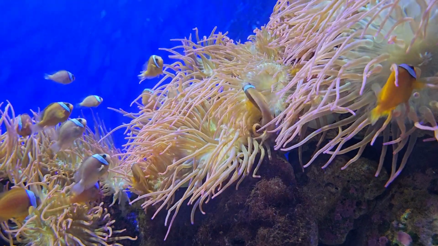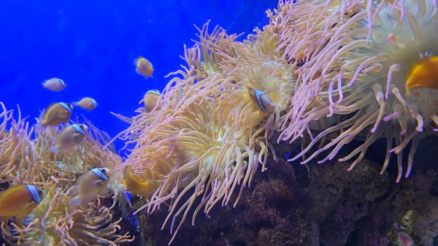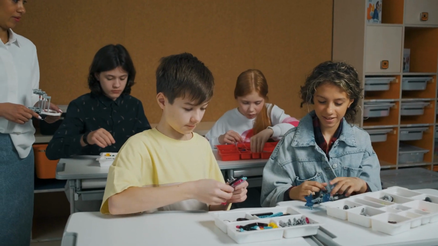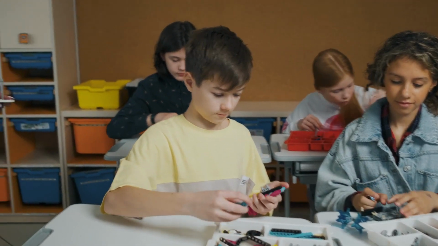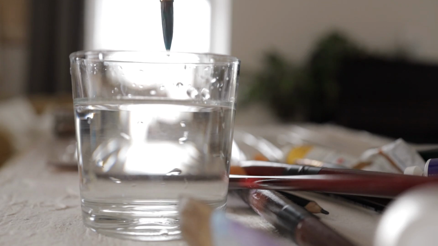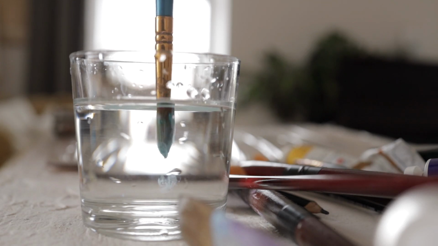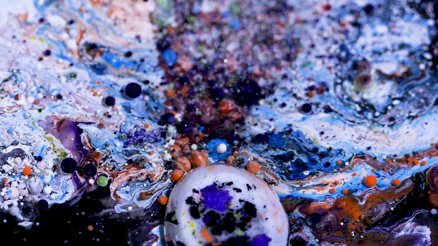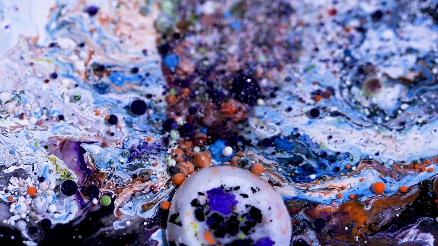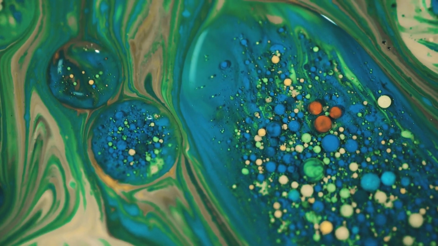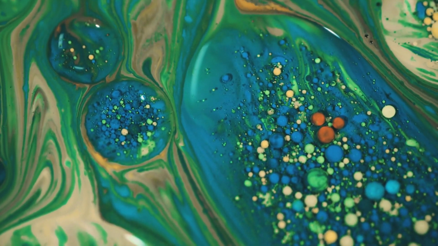These bonds are the key to the diversity of life, the development of new materials, and the understanding of natural processes. So, next time you drink a glass of water or marvel at the beauty of a plastic toy, remember the incredible story of covalent bonding. A tale of atoms sharing electrons to create the wonders of our world.